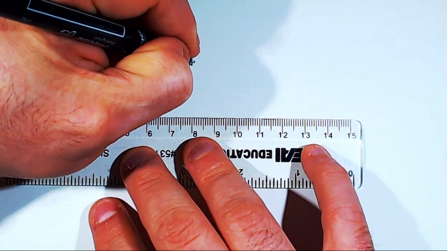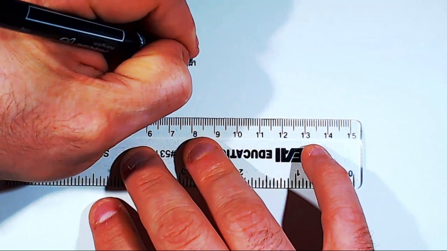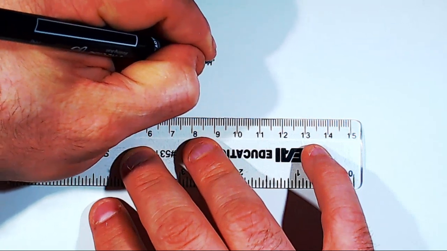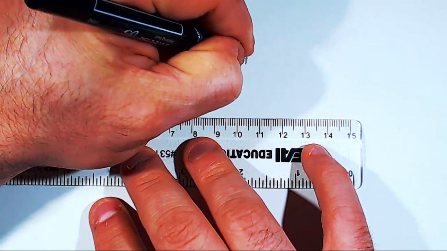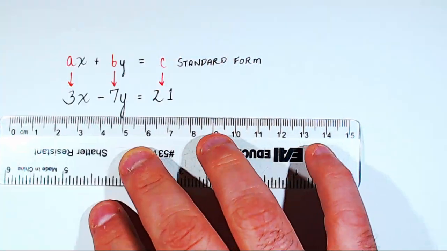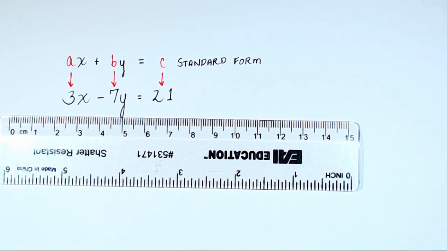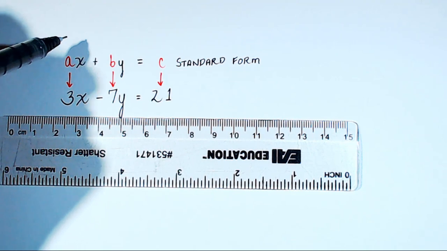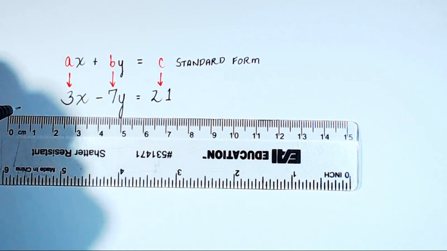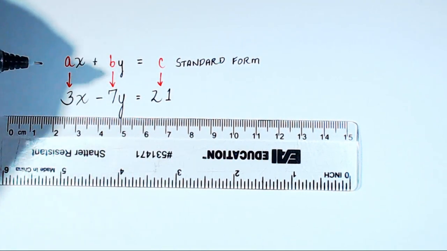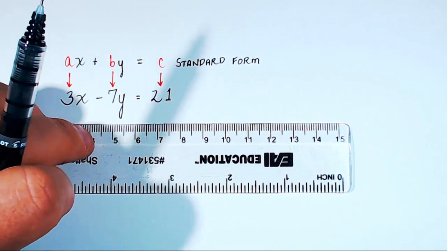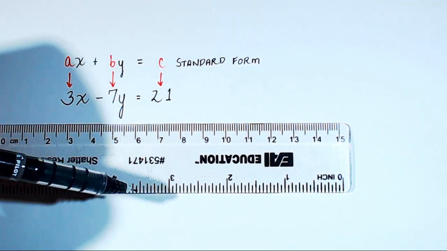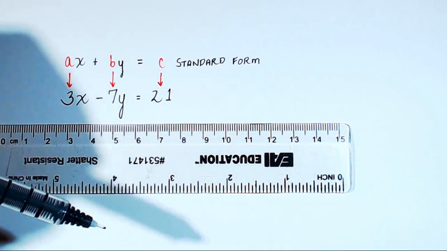This is to contrast with slope-intercept form. The question is really, what is our goal? Our goal with this problem is to rearrange the equation so that it is in slope-intercept form, and then we could determine the slope, the y-intercept, and graph it.